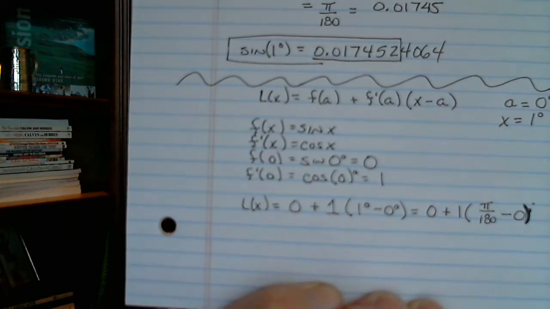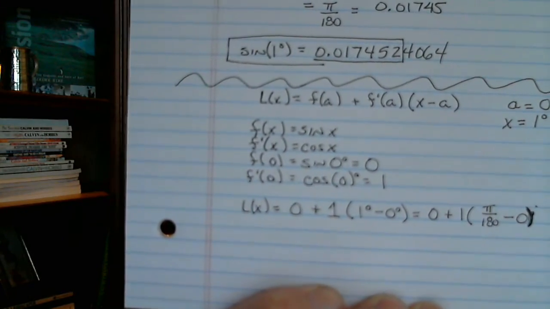Well, if we work that out, right, we can do the math. We get that sine of 1, according to this calculation, is approximately equal to 0 plus 1 times pi over 180. Well, 1 times pi over 180 is pi over 180.